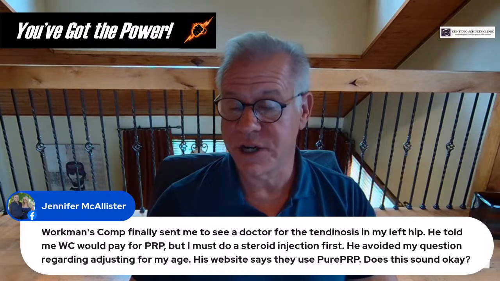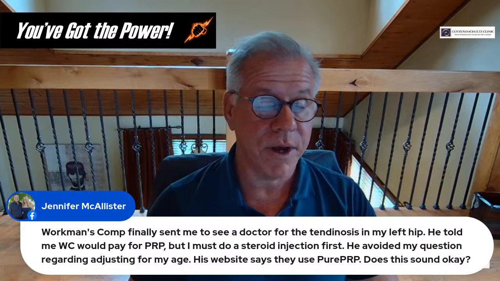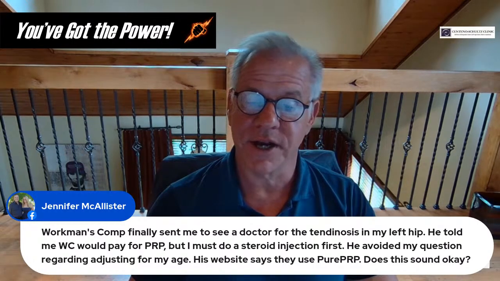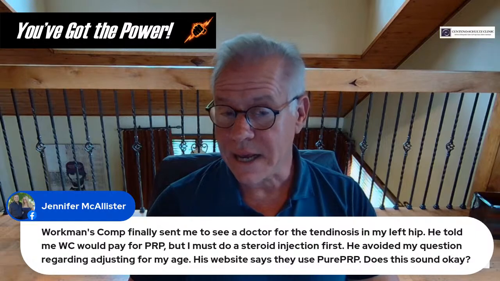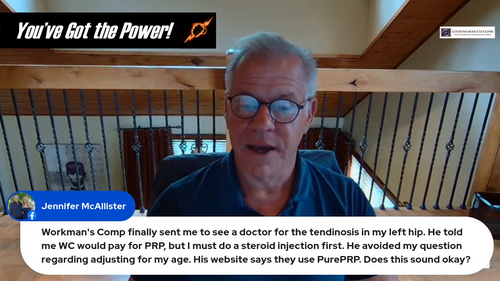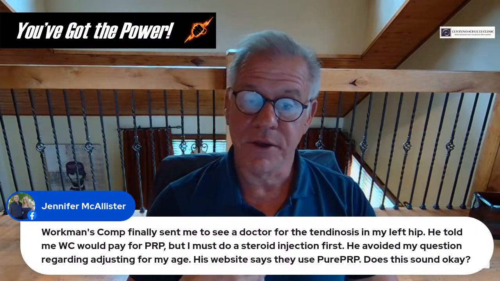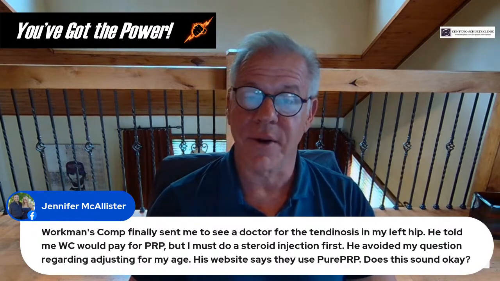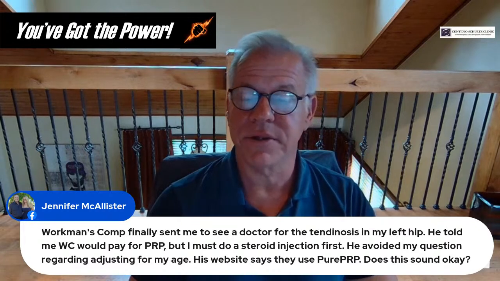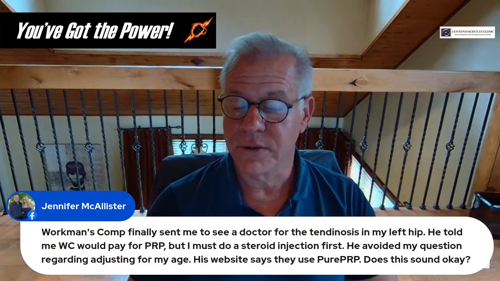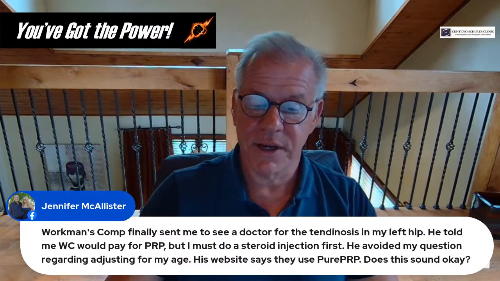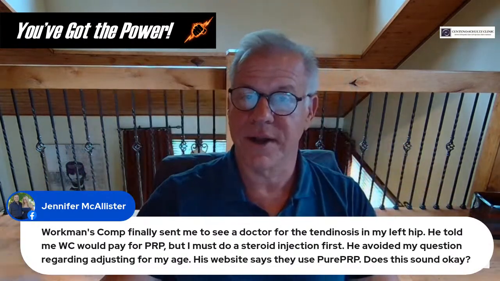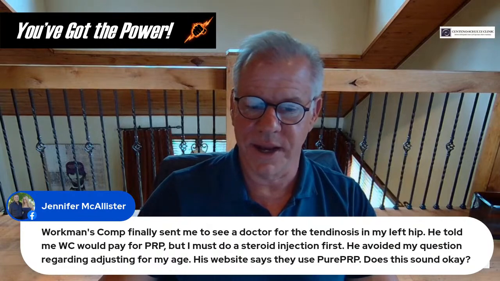But just in general, I'd probably run away from this particular provider if they believe that doing a steroid injection is a good idea. If they're talking about the usual milligram dose, and it's possible they're talking about low dose nanogram, but it's usually the milligram dose, then that's going to dramatically harm the tissues. So you wouldn't want to do something to harm the tissues and then do something to try to fix the tissues. That just doesn't make any common sense.